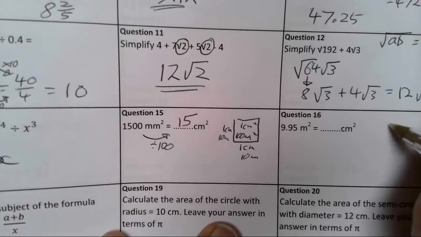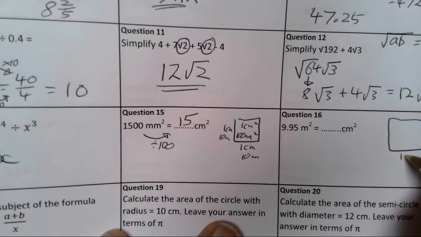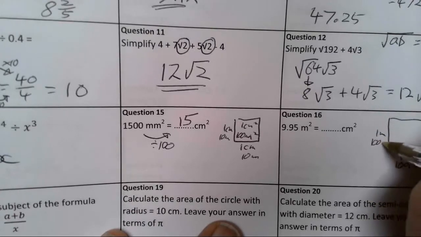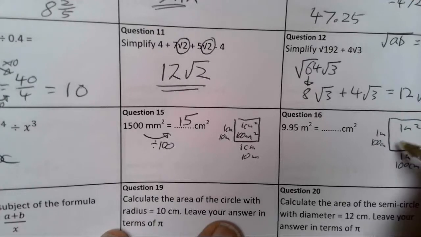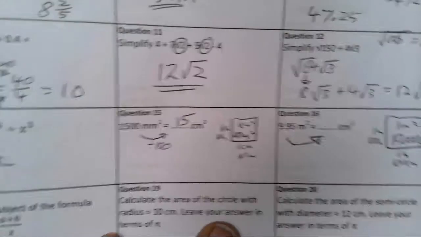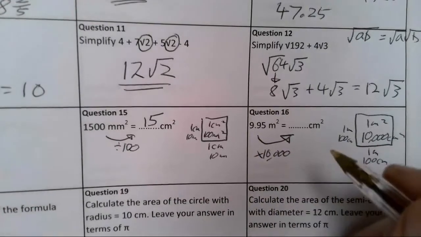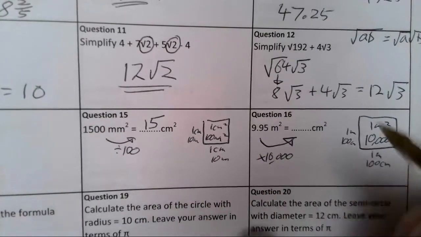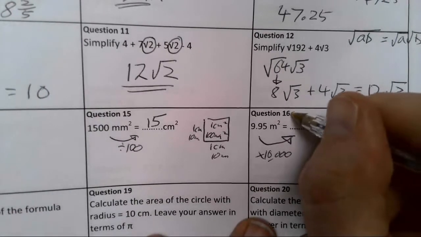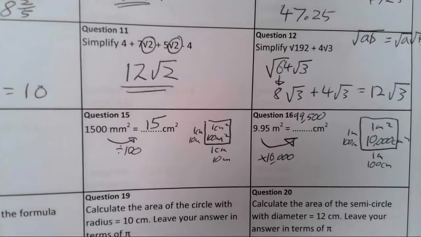It's the same deal here, remember guys, I've done this before. 1 meter squared is the same as 100 centimeters by 100 centimeters. So 1 meter squared is the same as 10,000 centimeters squared. So from meters to centimeters, I've got to times it by 10,000. So 9.95 times 10,000 gives me 99,500 centimeters squared.